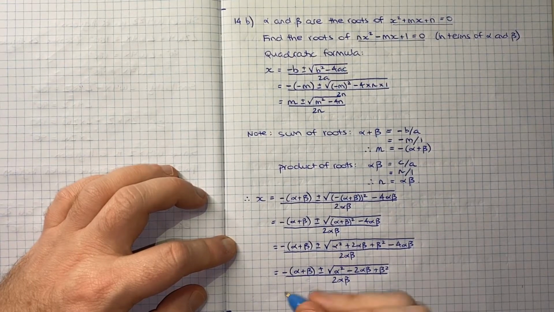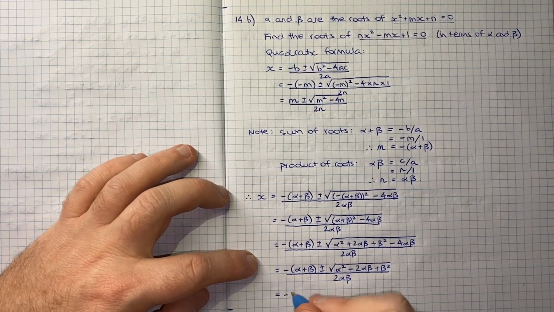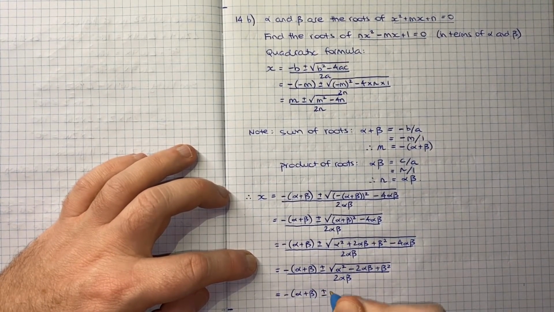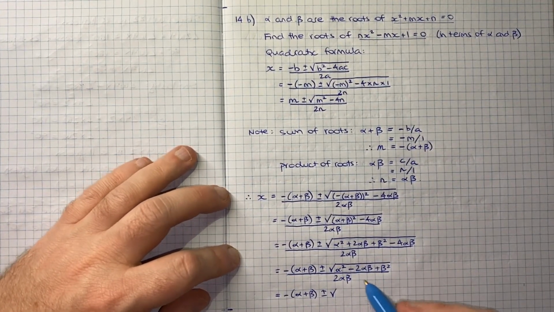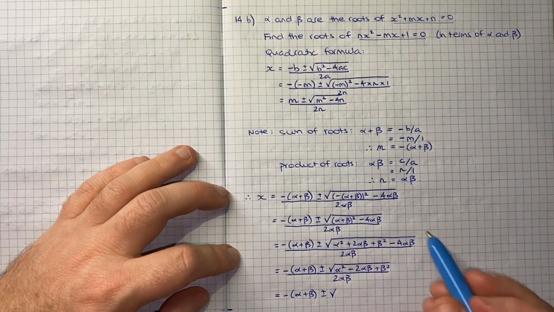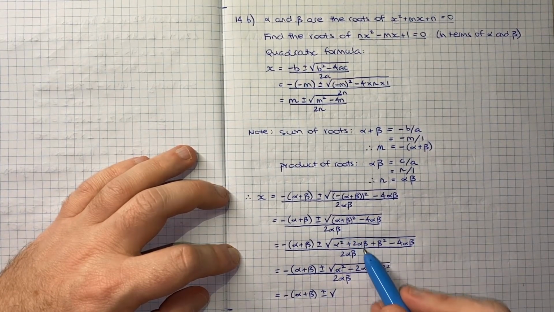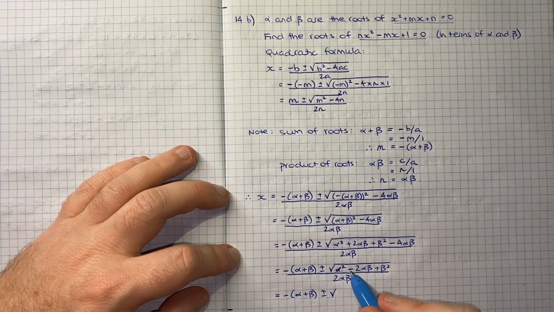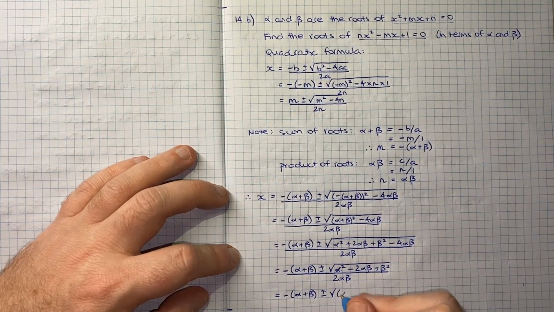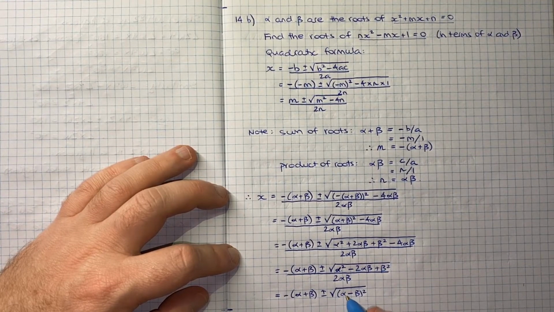And hopefully you notice that there's probably still enough room to write a few more lines. It's negative alpha plus beta plus or minus, and hopefully you notice what's under this square root sign can be factored as alpha minus beta all squared. So we started with alpha plus beta and we expanded it, but then when you subtract this 4 alpha beta, you end up with essentially what can be factorized as alpha minus beta squared, because if I was to expand that, I'd get alpha squared minus twice the product, or minus 2 alpha beta plus beta squared.